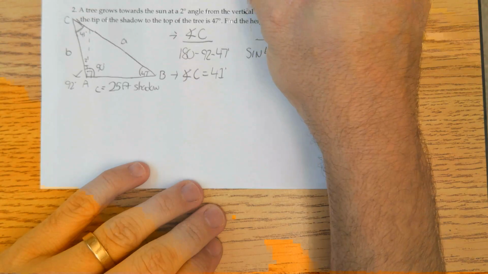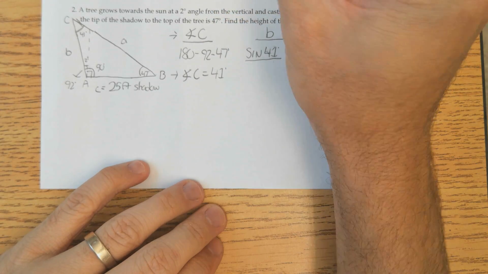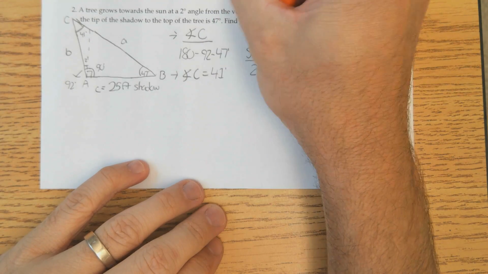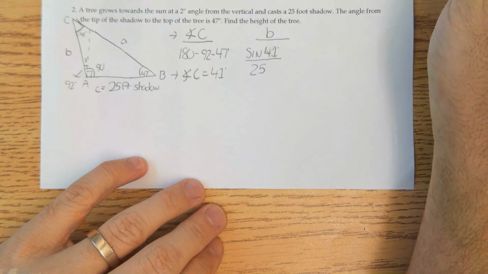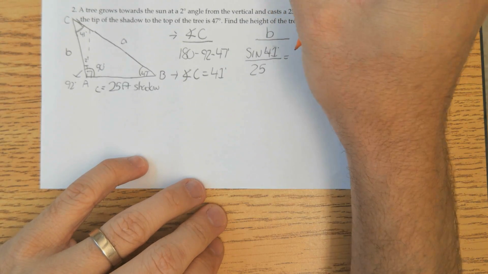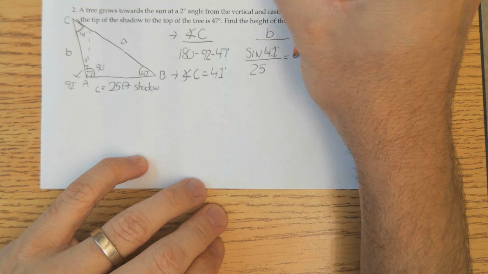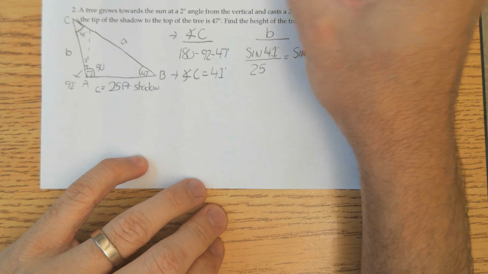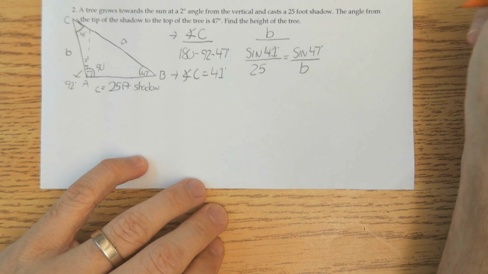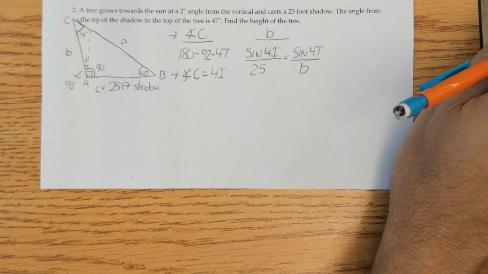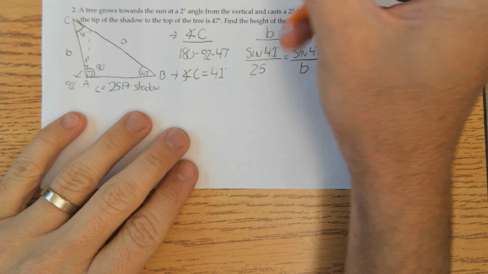See guys how easily you can mess this up here. You've got to really pay attention. So sine of 41 over little c, which was given to us, which was the 25-foot shadow, equals sine of big B, which is sine of 47 degrees over little b. And now we're going to do the exact same thing we did last problem. We're going to cross multiply.